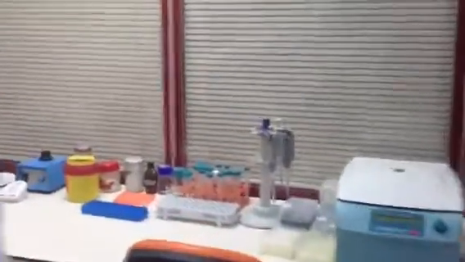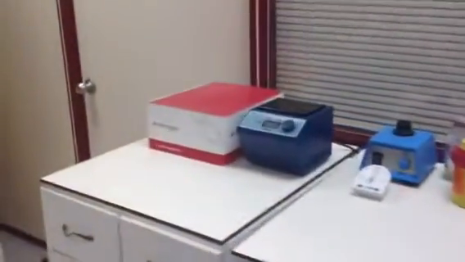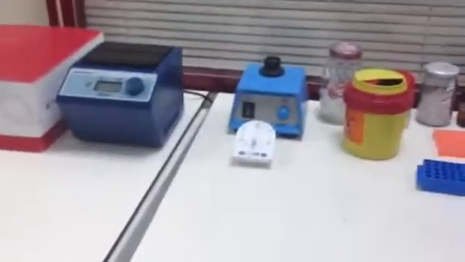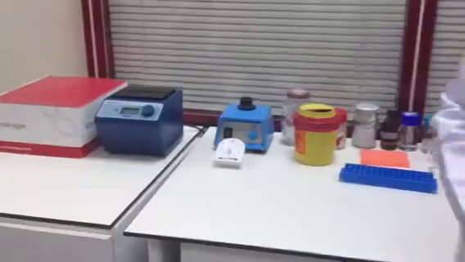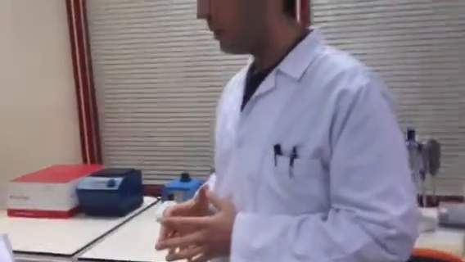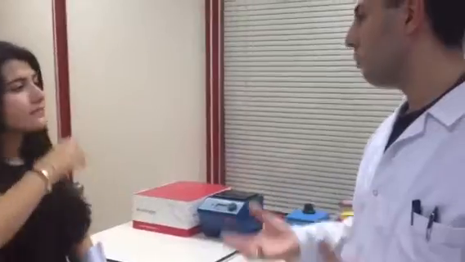A centrifuge, and heat blocks, and a timer, a lot of machines for RFLP. And the RFLP technique is very hard because we use a lot of machines and a lot of techniques for Mycobacterium tuberculosis types.